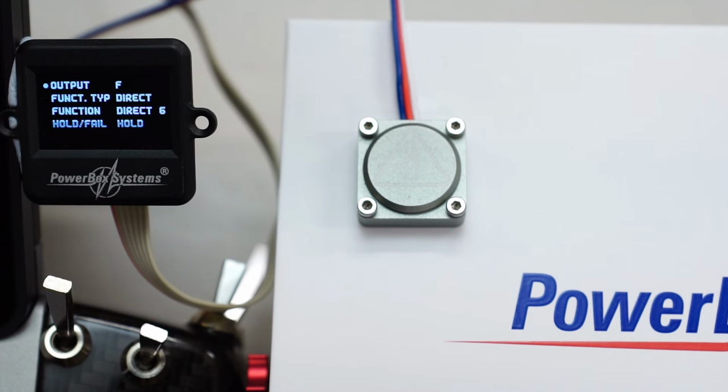Then ports E, F, G, H, I, J, K, L and M are direct channels. So basically those channels go straight from the transmitter straight to the PWM ports with no modification. And then port N, or output N on the Mercury, is where you plug in your yaw servo for the vectored thrust nozzle. And O is elevator left and P is aileron left.